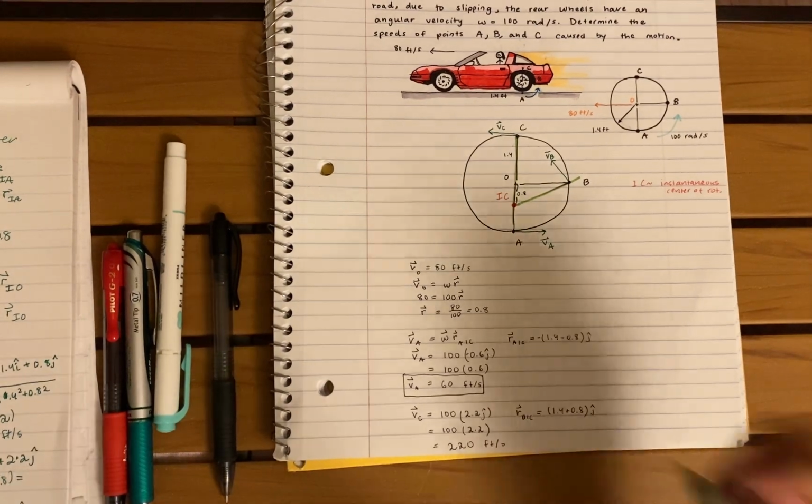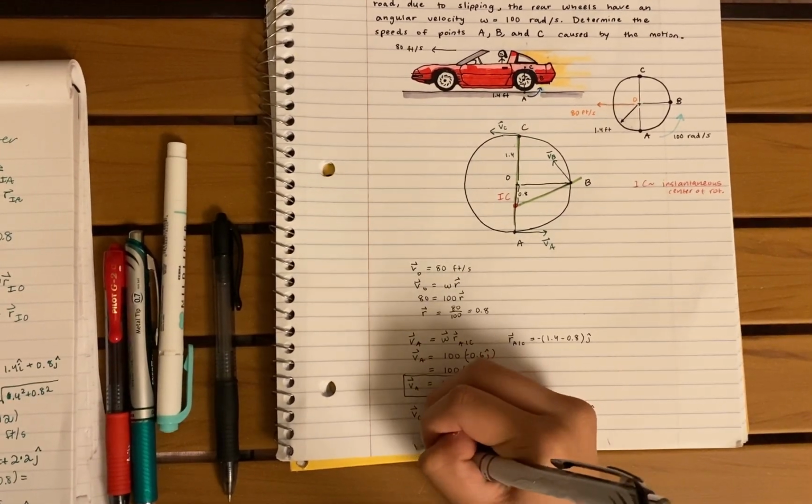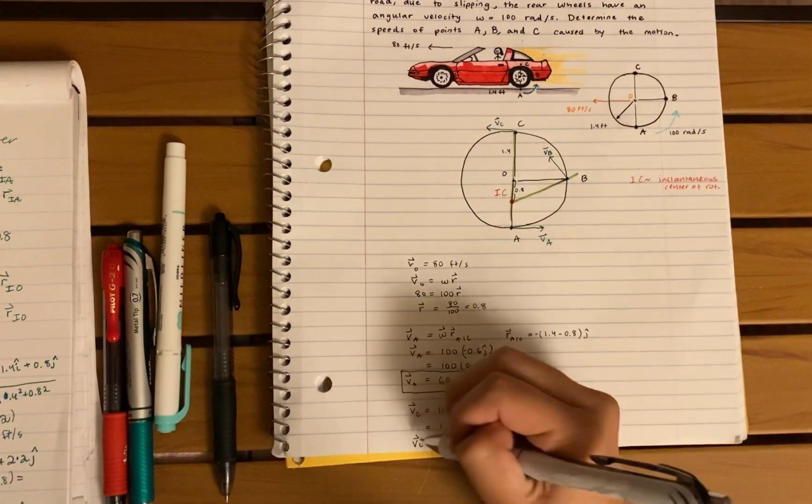And that's the final answer for the velocity at C.